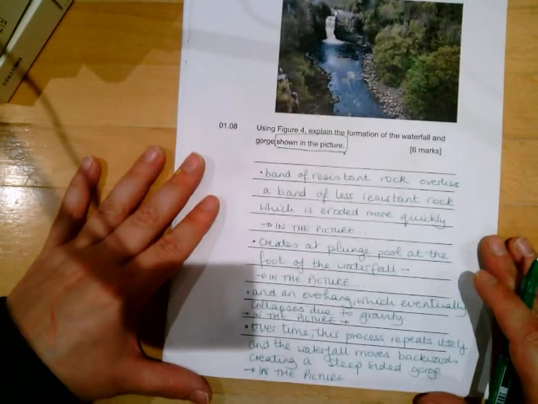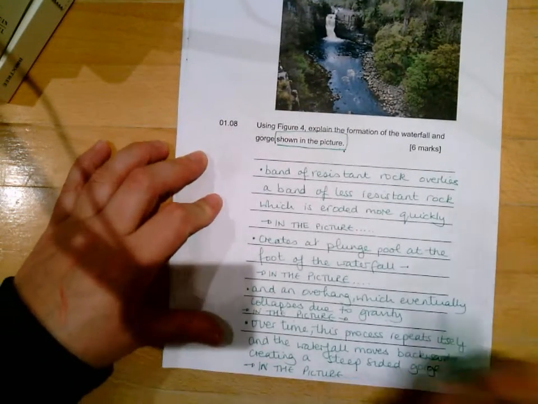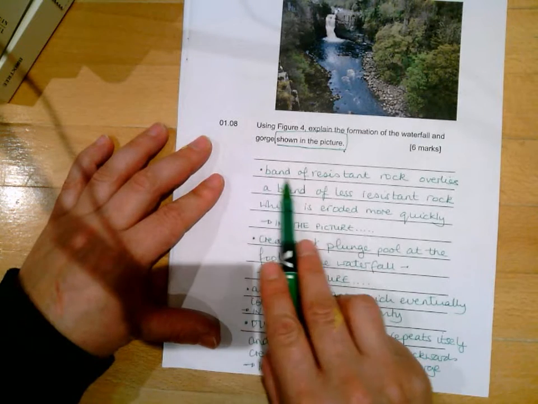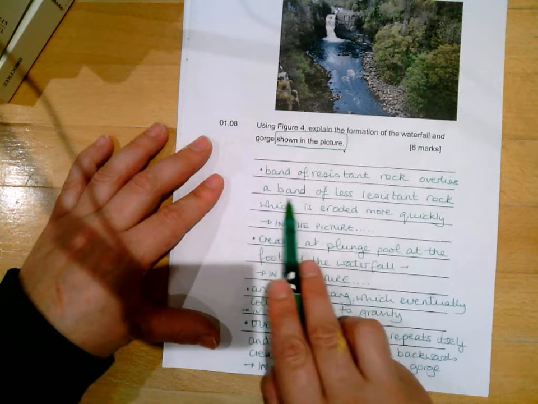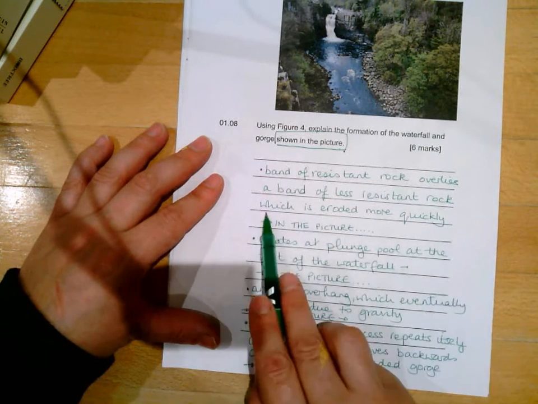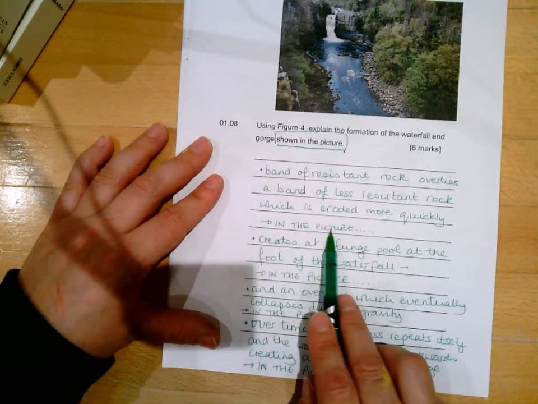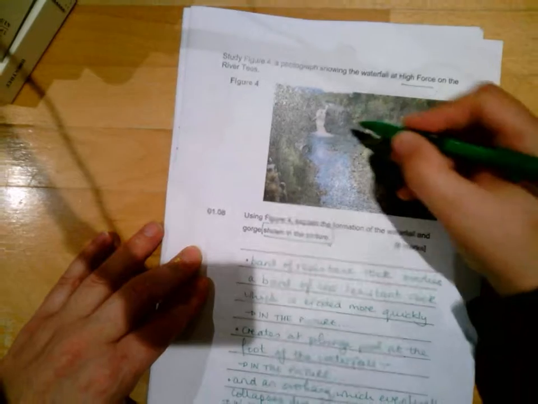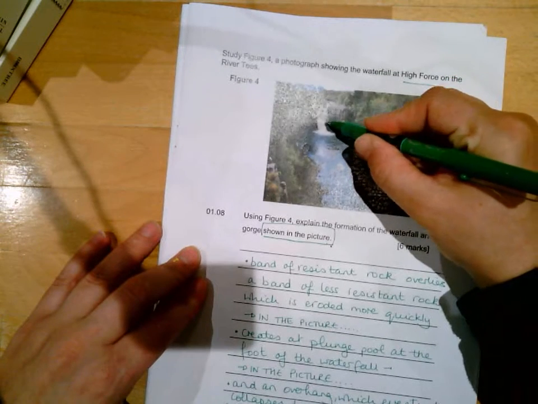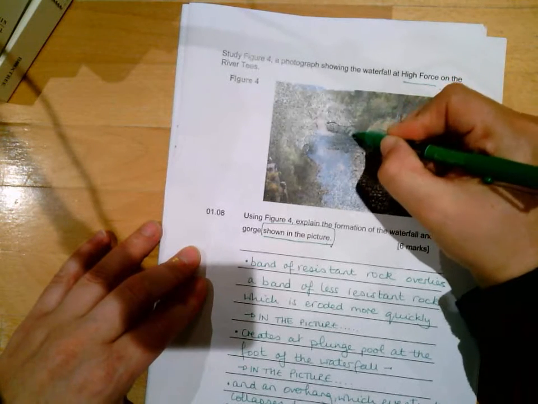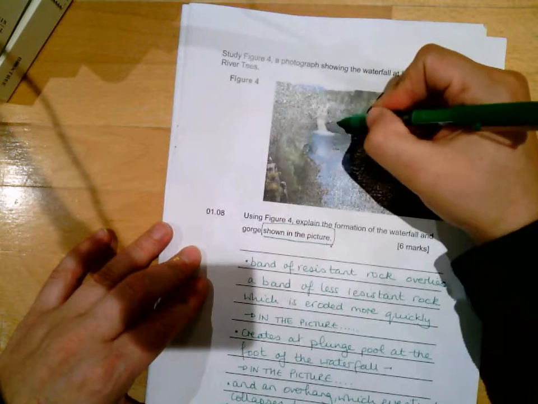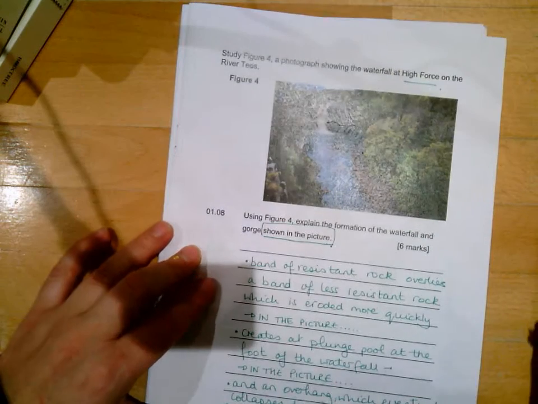Now just below here, I've shown 4 different places where you could have done that. So here we've got the band of resistant rock overlies the band of less resistant rock, which is eroded more quickly. So if we look up at the picture, you can see that the less resistant rock is here and is a much lighter colour than the more resistant rock, which is here.